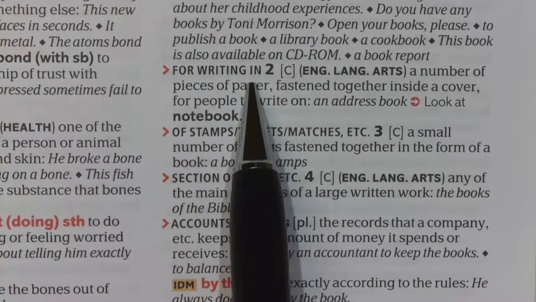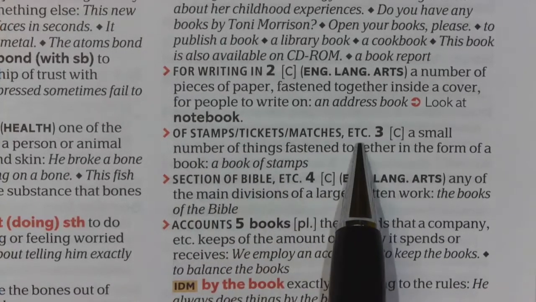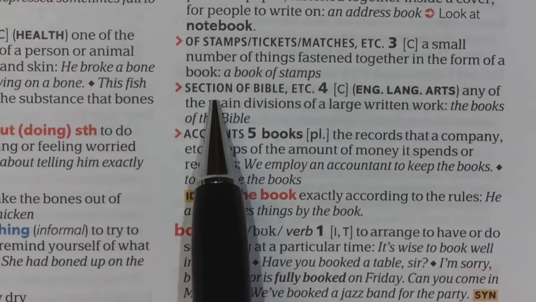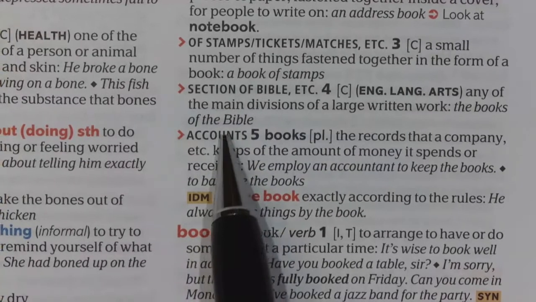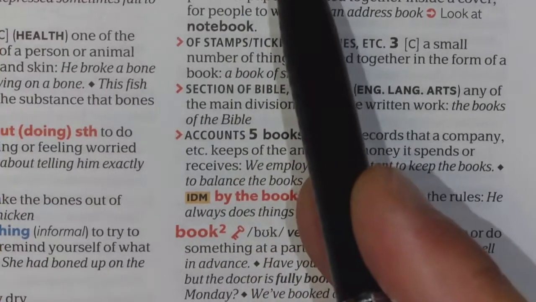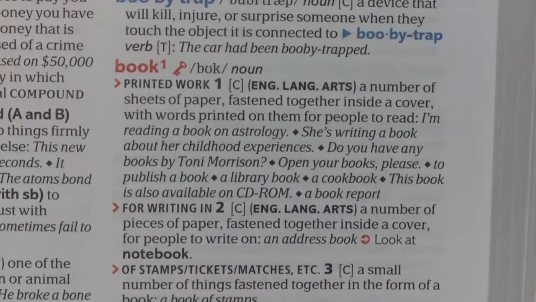The second topic is writing in. The third topic is of stamps, tickets, matches, etc. The fourth one is section of the Bible or another book. And the fifth one is accounts. So these are the different situations where you might hear or see the word book, which changes the meaning a little bit in each situation.